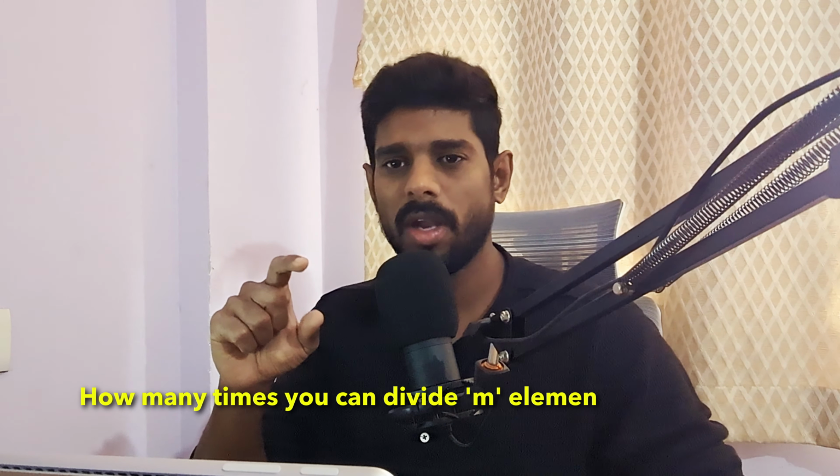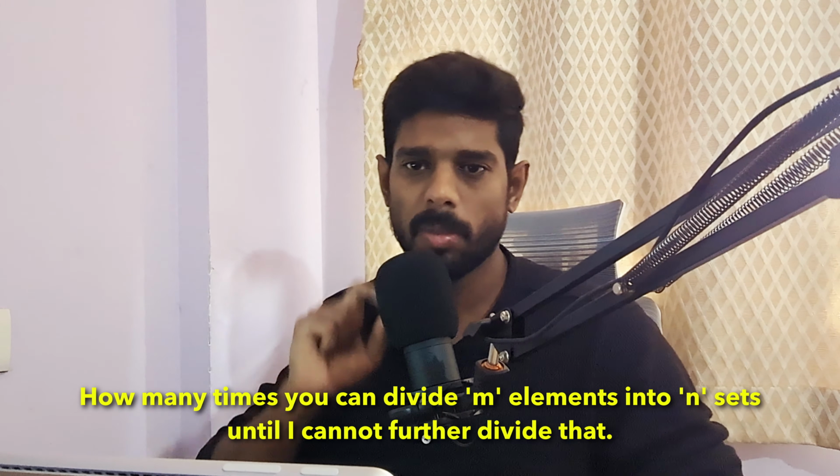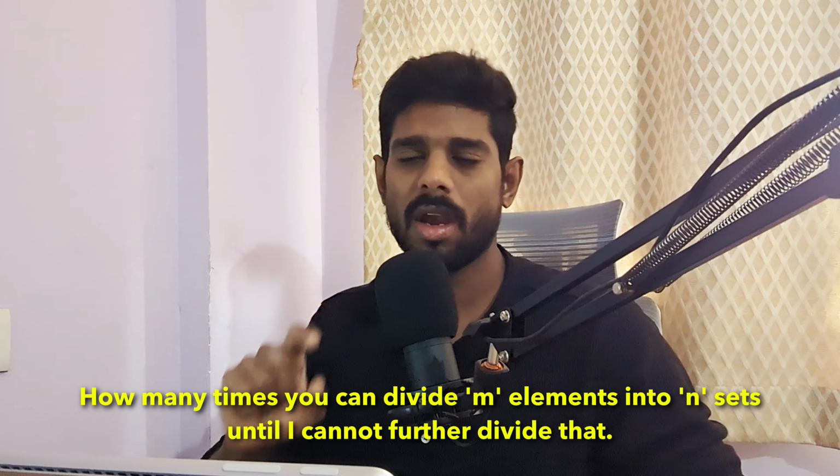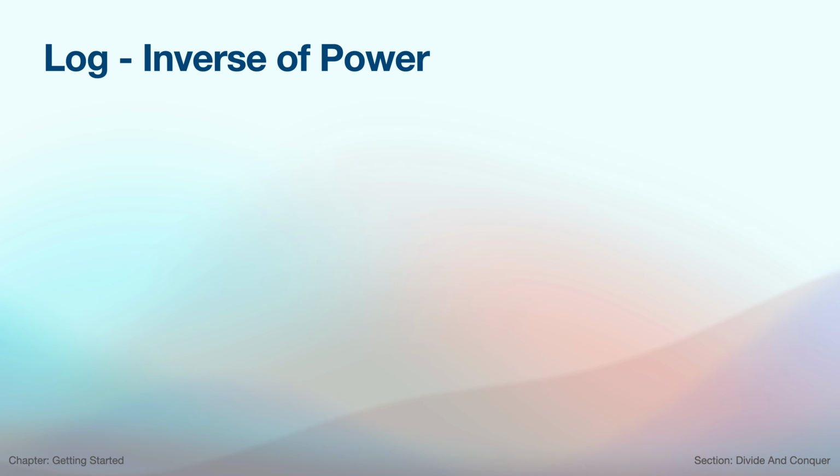We have two operands in the log operation. One is the actual number, and the other is the base. So log means how many times we can divide the given number into the base number of sets until we cannot divide further. And if you look clearly, there is one interesting factor here.